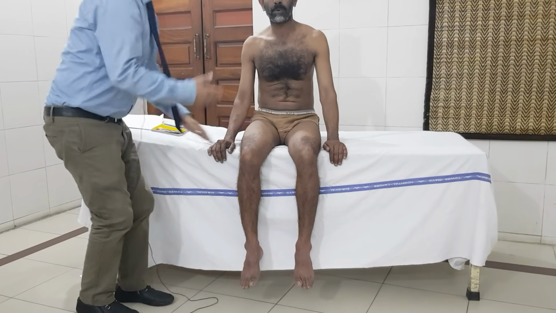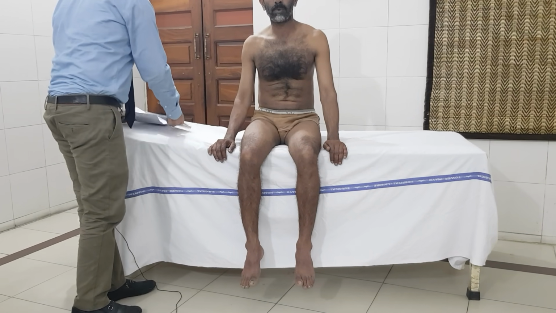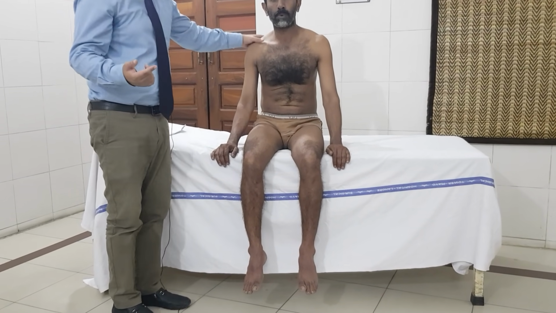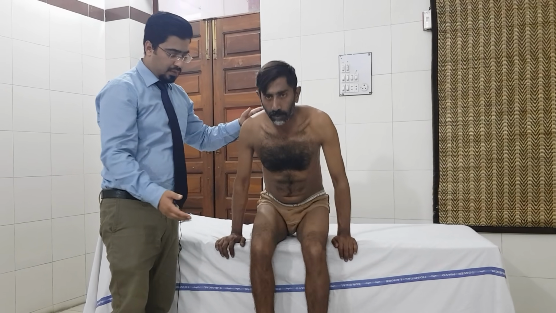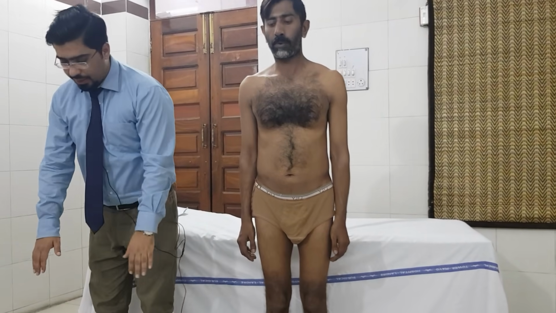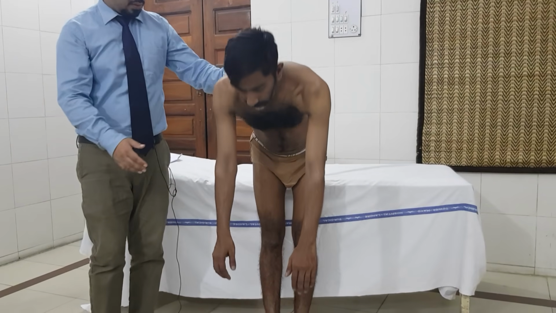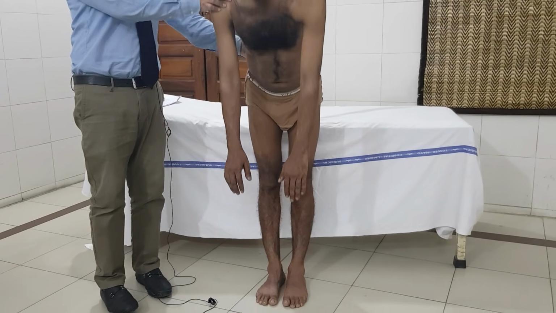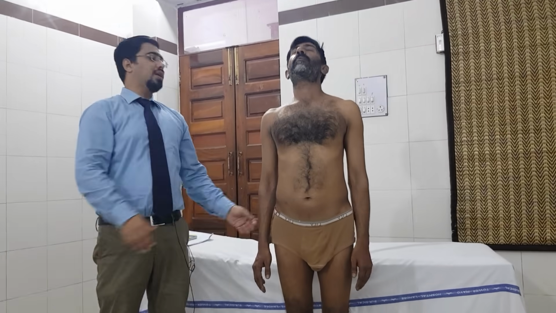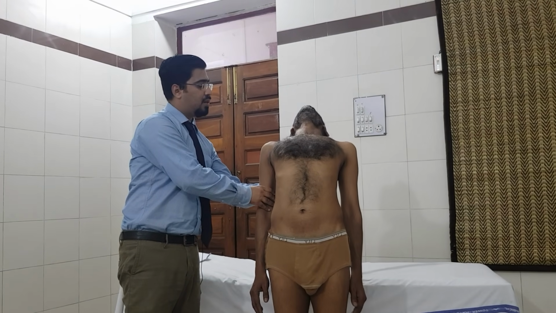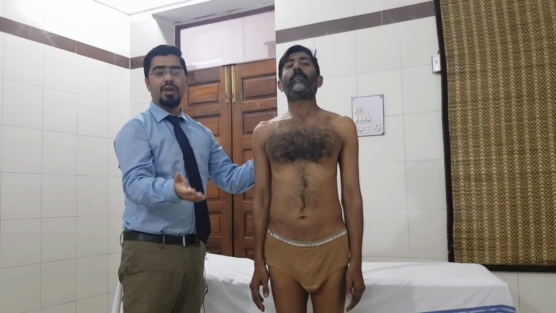So now I'll ask the patient to lie supine. And one thing that I have skipped: you must check the movements of the spine before asking him to lie supine. Stand up, bend forward, and show us. Then bend backward. Forward flexion, extension. Then you ask him to place both hands on his iliac crest.